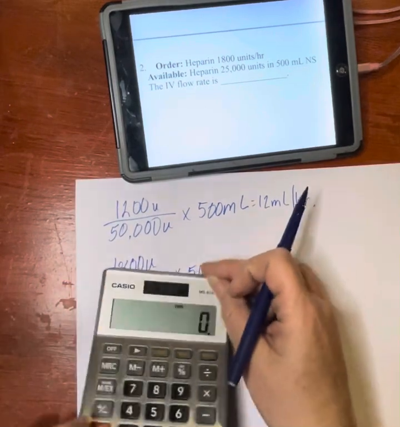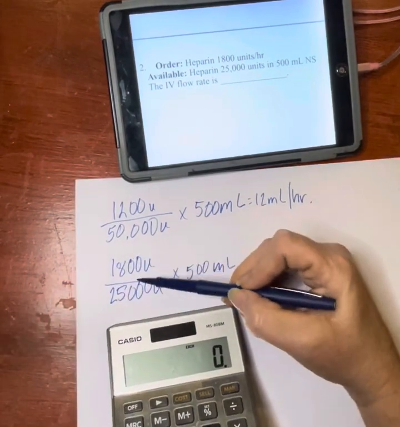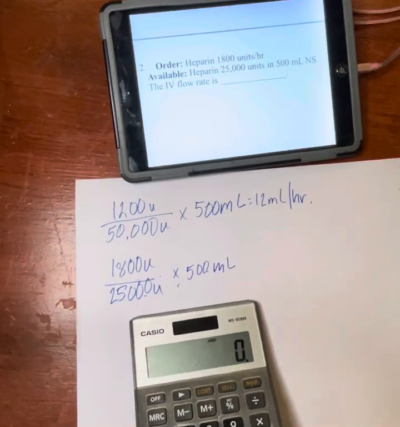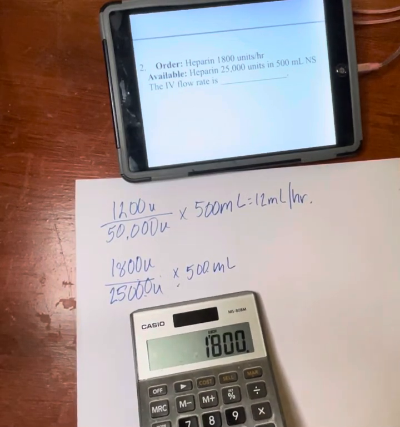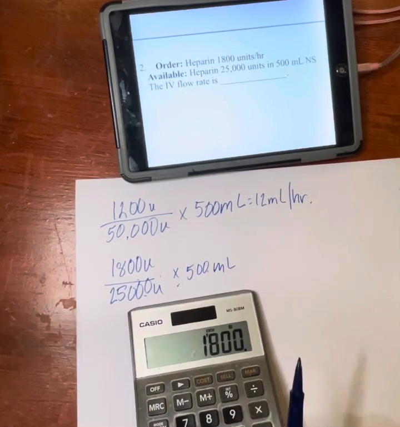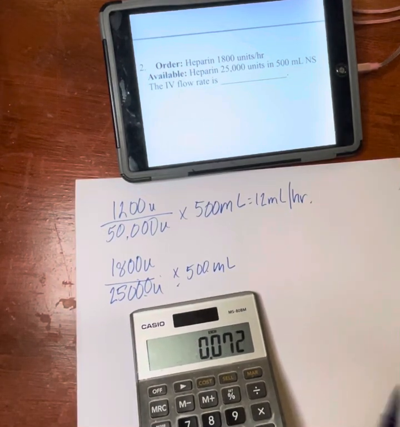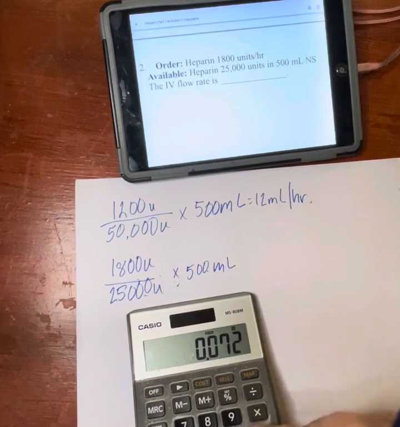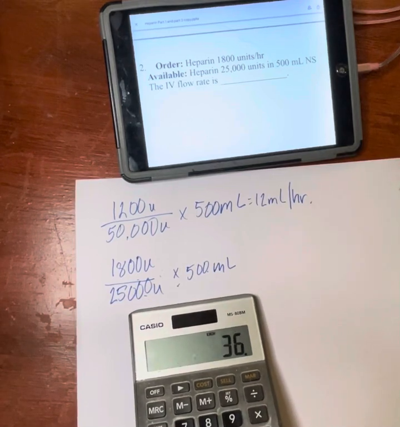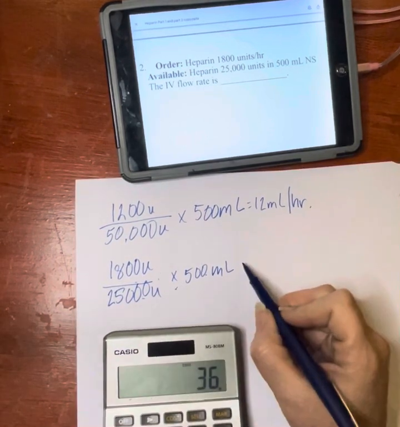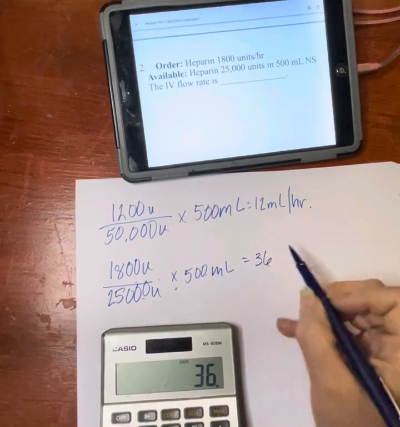All right, look at here. So we're doing that divided by that times this. 1,800 divided by 25,000 equals times 500 equals 36. 36 what?